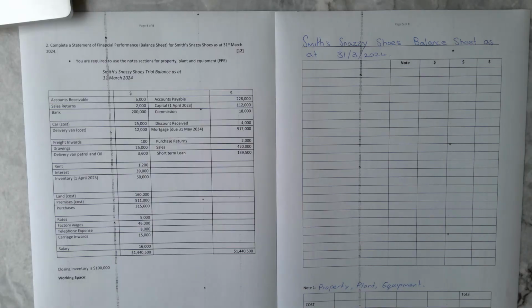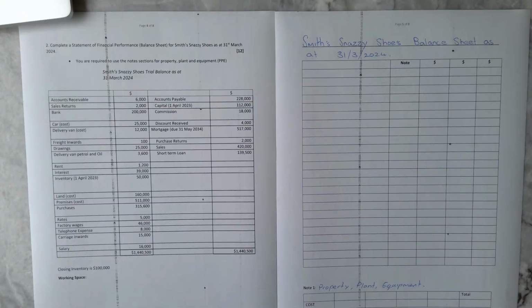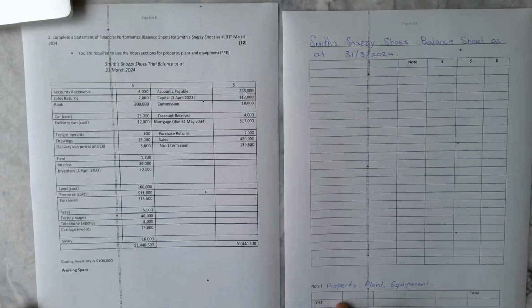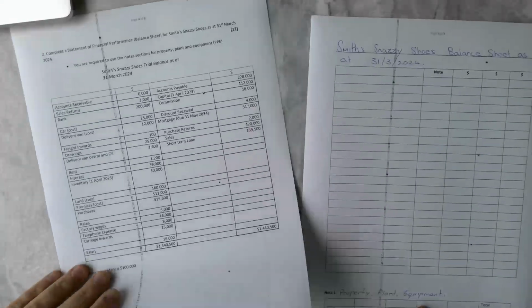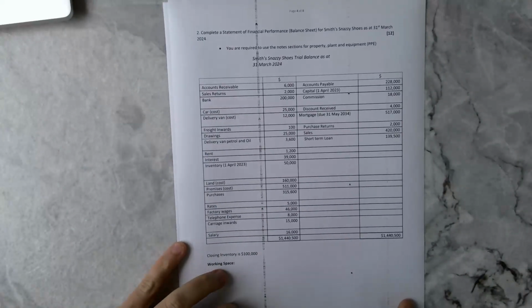There's two ways you can potentially do it. I'm going to show you the harder way first, and then I'll show you the easier way after that. So we're just going to get underway. Again, I'm going to run through this trial balance very quickly in terms of the item identification because we've already done that in previous videos and we should be well versed in that by now. So I'm just going to let this one take over the screen for now and we will get into it.